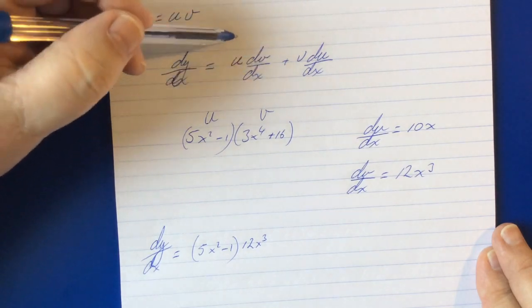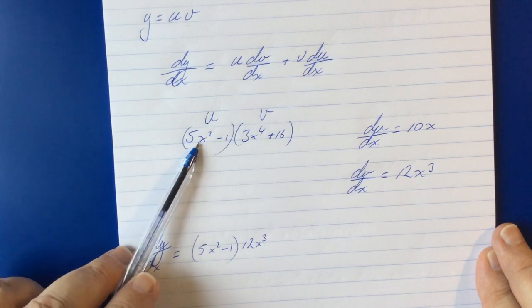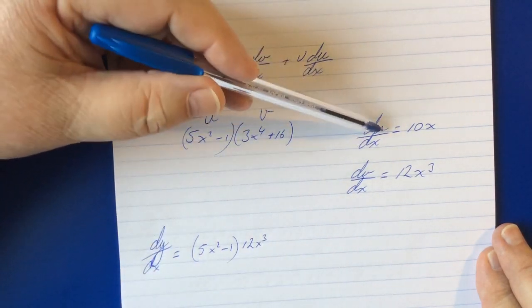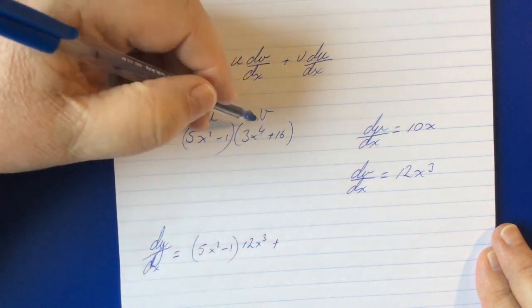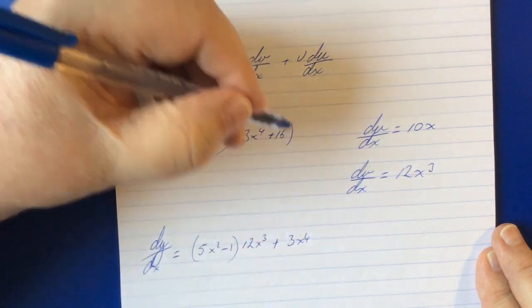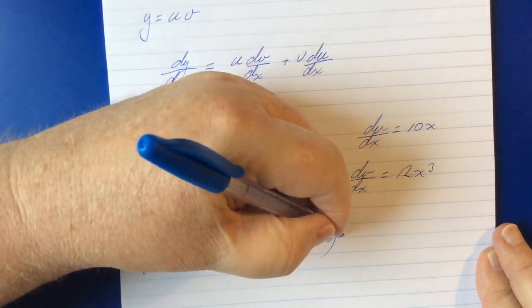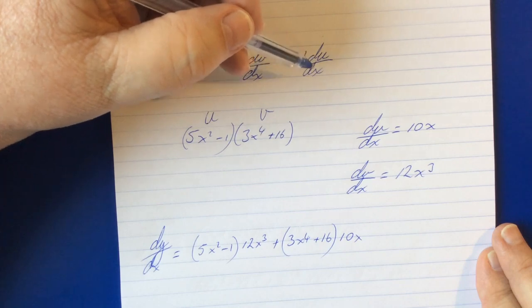So that's that part of this expression. It's a combination of that and that. And then we add to that a combination of this and this. So let's get that in here: 3x to the 4 plus 16, and we multiply that by 10x, which is the derivative of u.